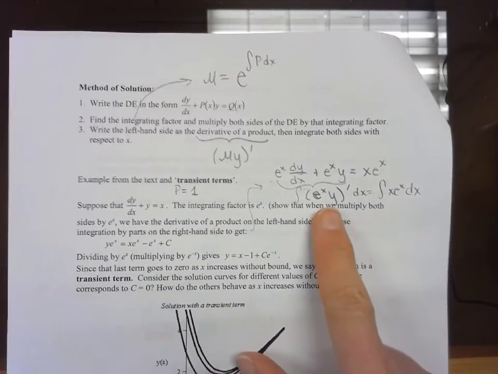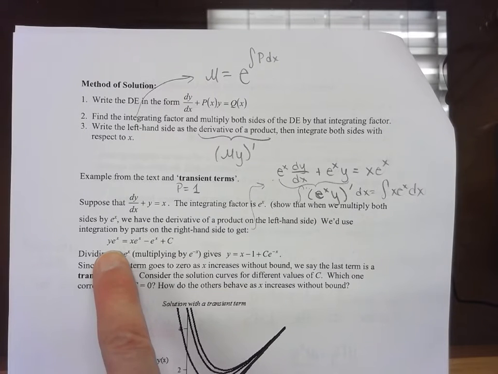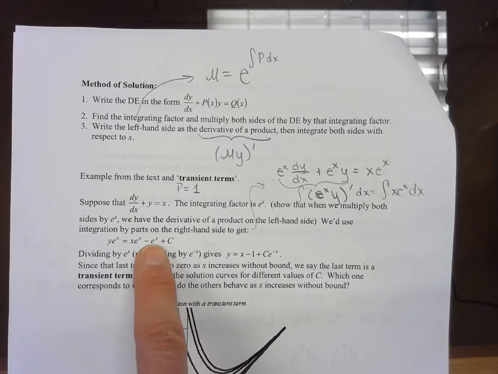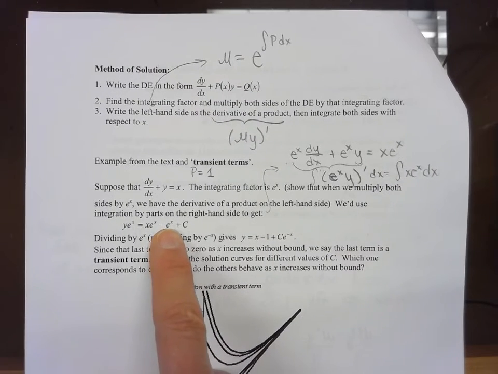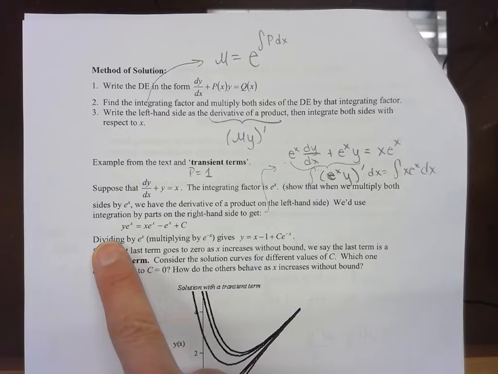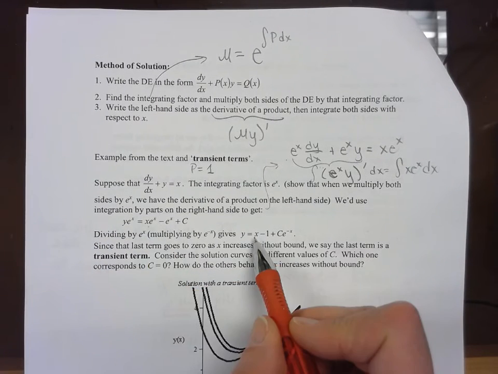And then on the left-hand side, we'd get e to the x y, or y e to the x. And on the right-hand side, we'd use integration by parts, and we'd get this. Then we can solve for y by dividing by e to the x. In the first term, the e to the x would cancel, and we just have the x.